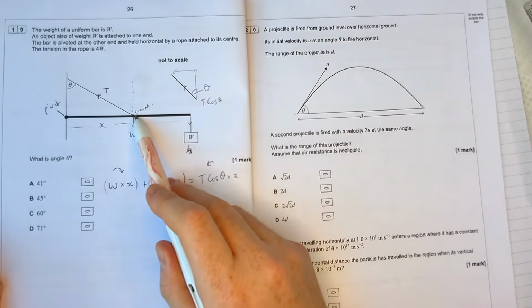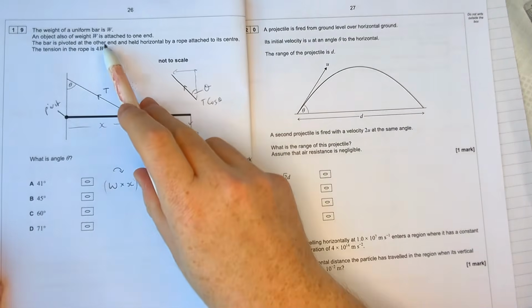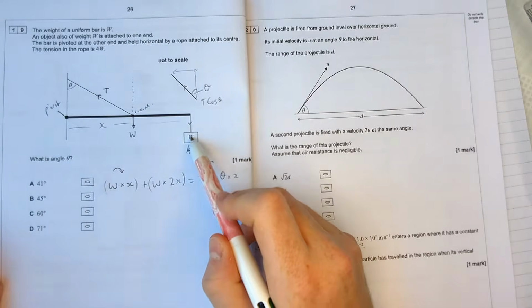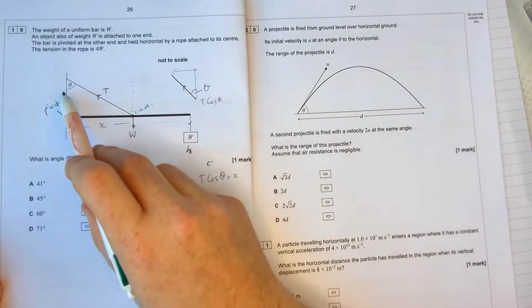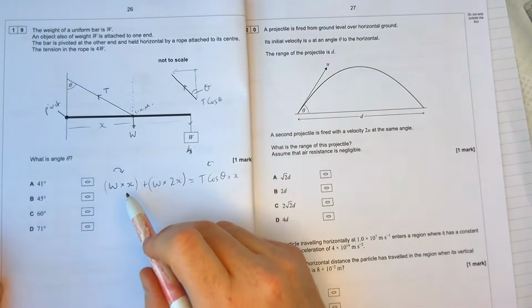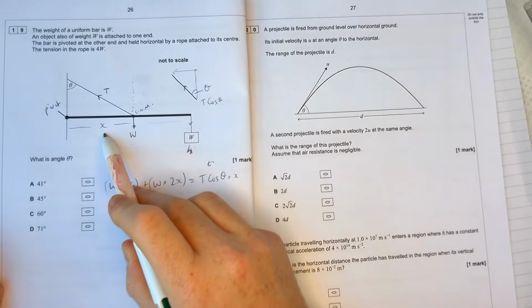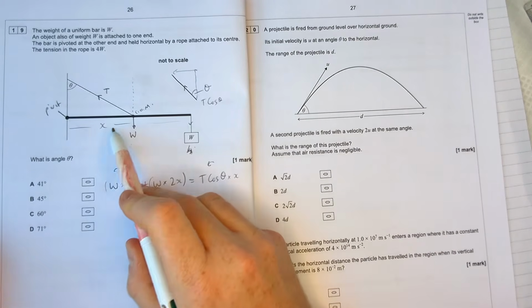We've got the center mass of the bar going downwards, which isn't labeled, but it does tell us in the question. We've got a weight here, and we've got tension going upwards. So we're trying to work out the moment. First of all, we do the weight. I'm going to call this x. You could just put a number on it if you wanted to, but that's halfway along.